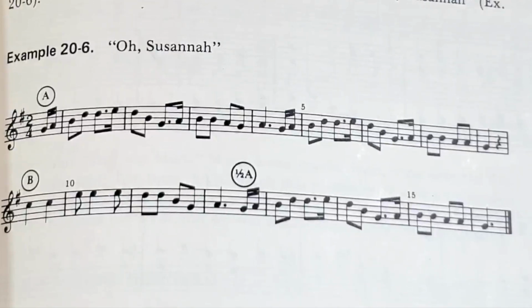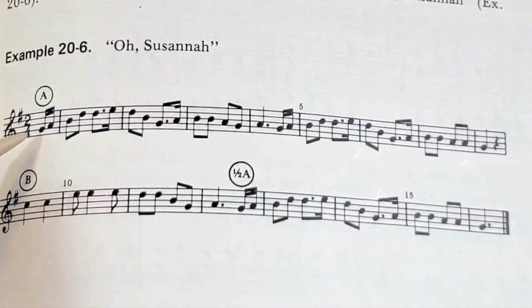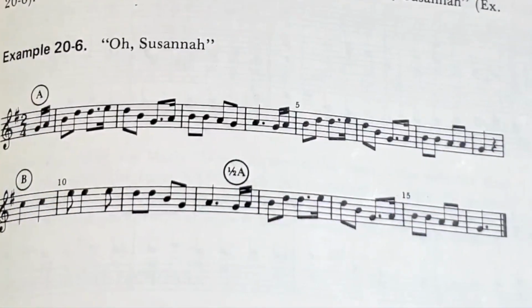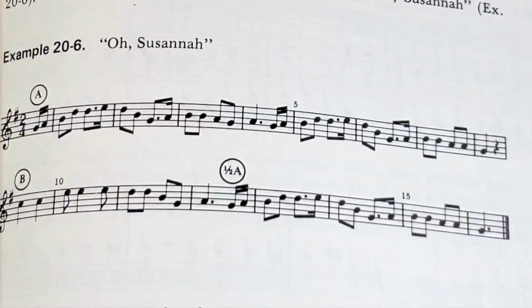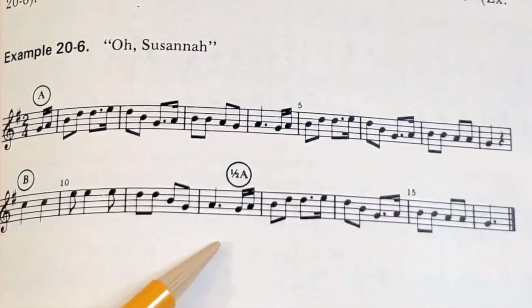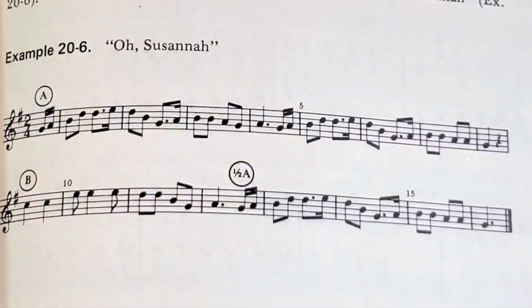So now let's break it up. Let me play the parts for you. This is the A section of O Susanna. This is just the top line, and it's just focusing on that one piece. This is what the A sounds like in O Susanna. This is the B section. Notice how different it is from the A section at the top. Here's the ending, which is half of the A section at the top.